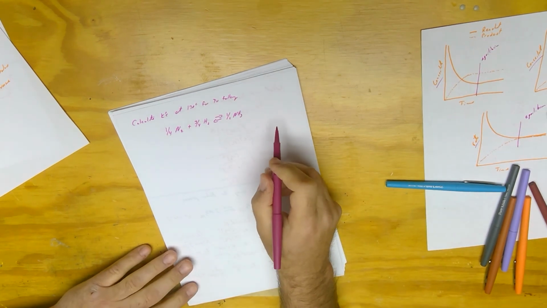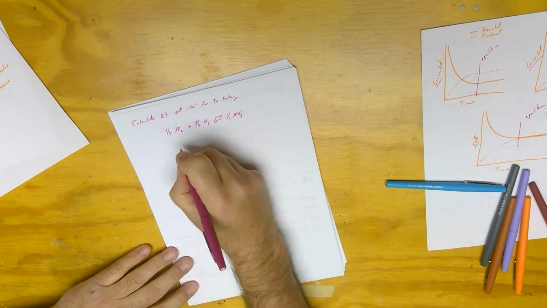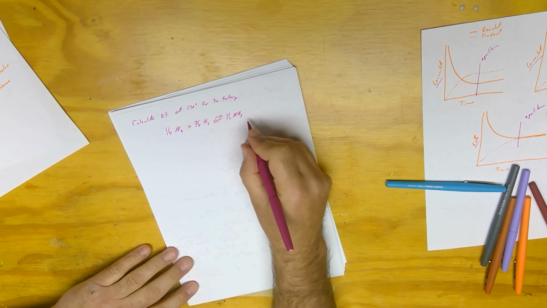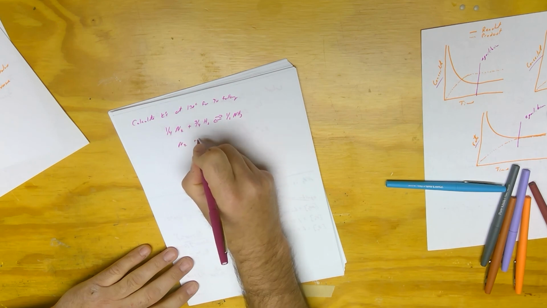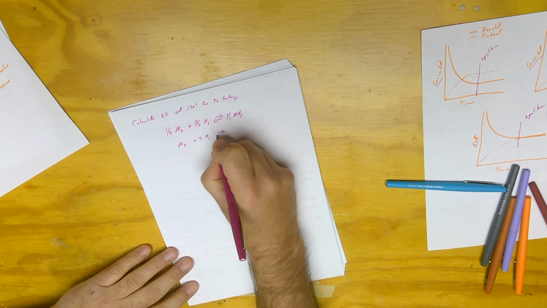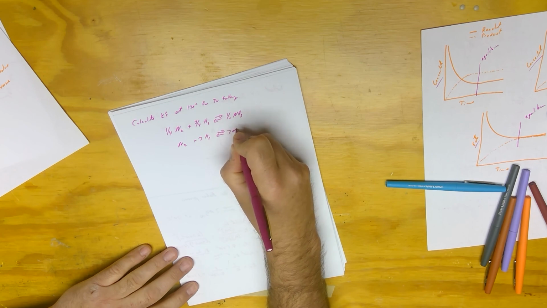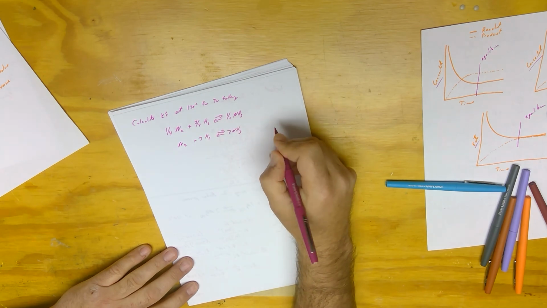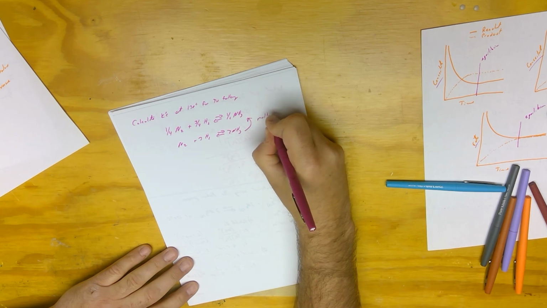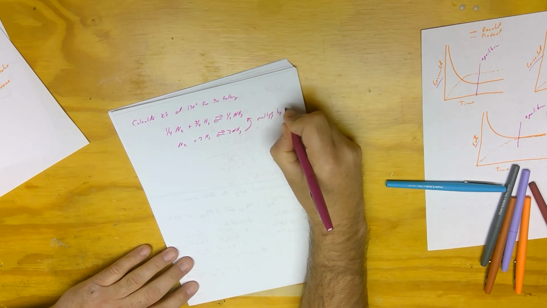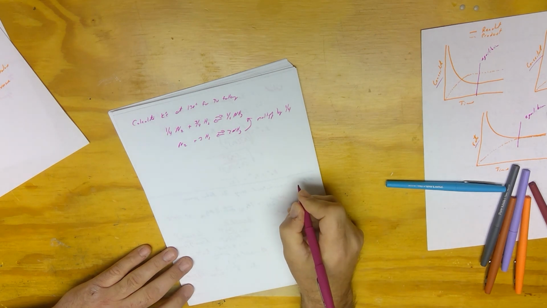Okay. What have we done from our original equation? So our original equation was N2 plus 3H2 in equilibrium with 2 NH3. Well, to go from here to there, we multiply by 1/4.